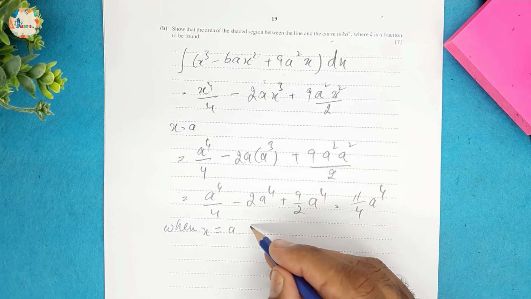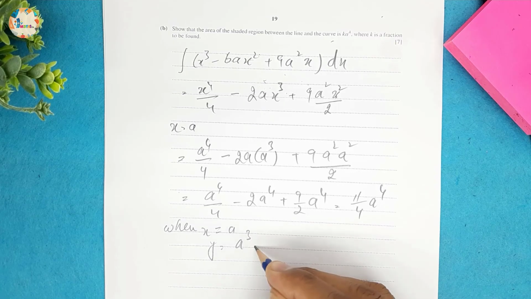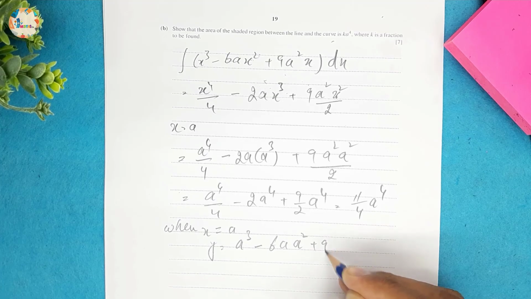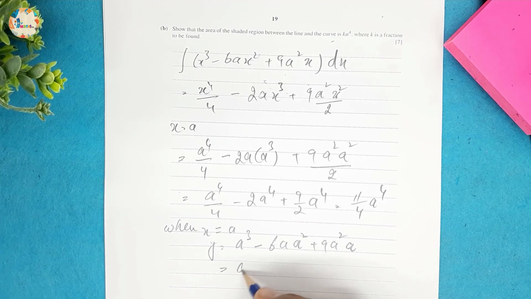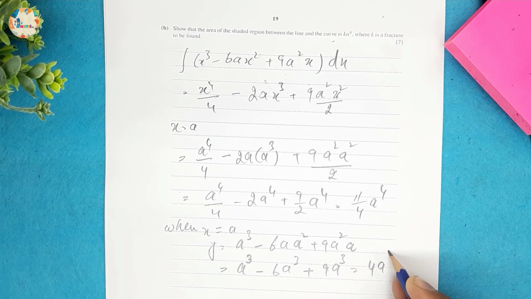And when x = a, y will be equal to what? In the given equation, we can replace, so y will be equal to a³ minus 6a into a² plus 9a² into a, and this one we can rewrite as a³ minus 6a³ plus 9a³, so 9 plus 1 is 10, minus 6, so 4a³ will be the y value.